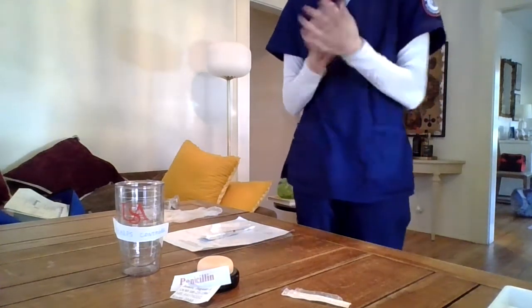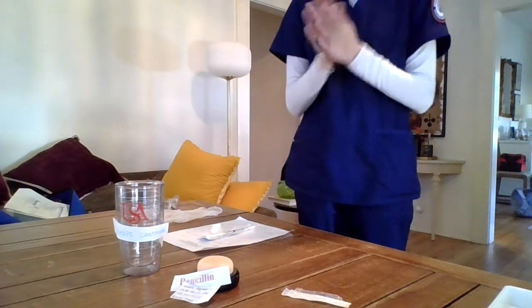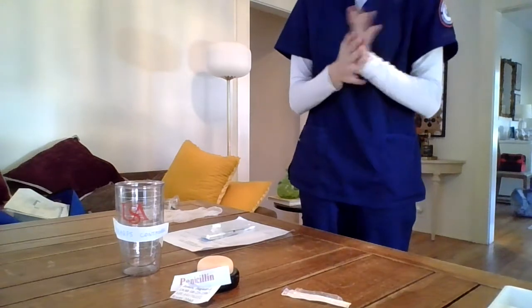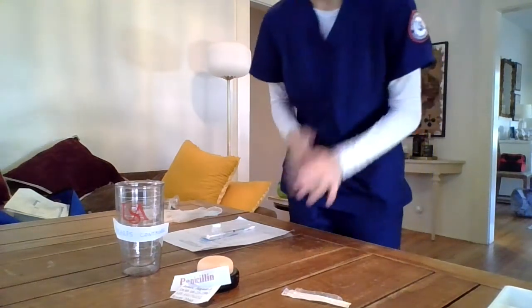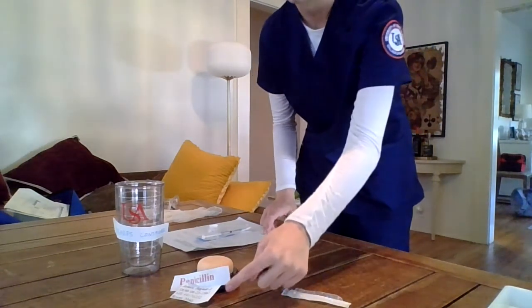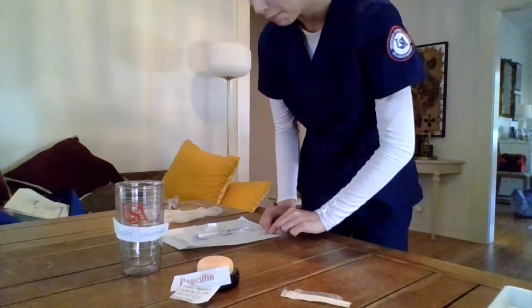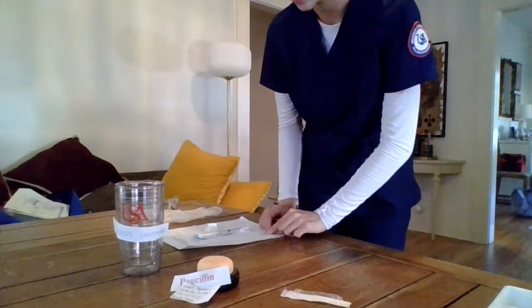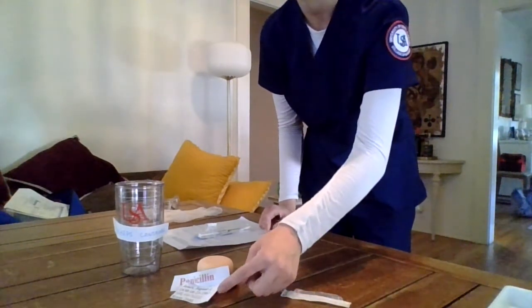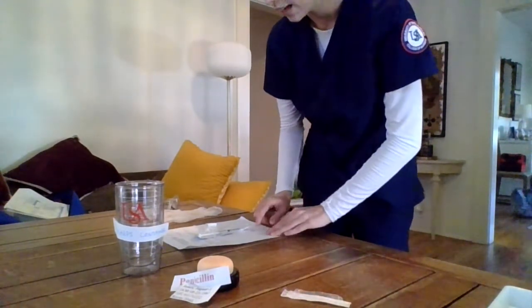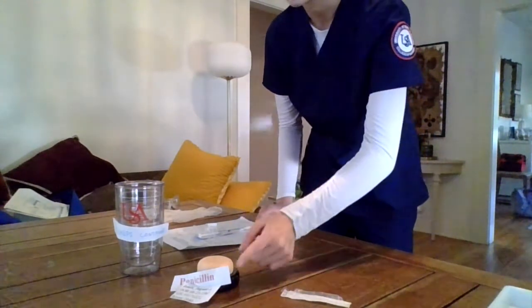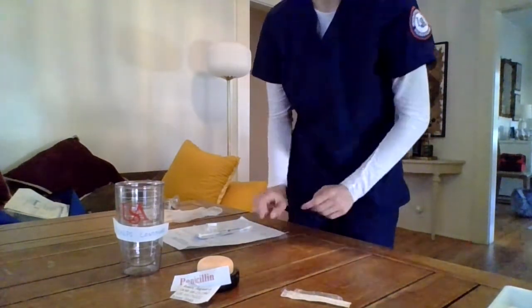Then I'll perform additional hand hygiene. And now I need to ensure that I have the right patient, so I'm going to look at my MAR and my patient's armband. I see we have Jaguar Jones, medical record number 4176352. I have it noted on both the record and his armband that he's allergic to penicillin.